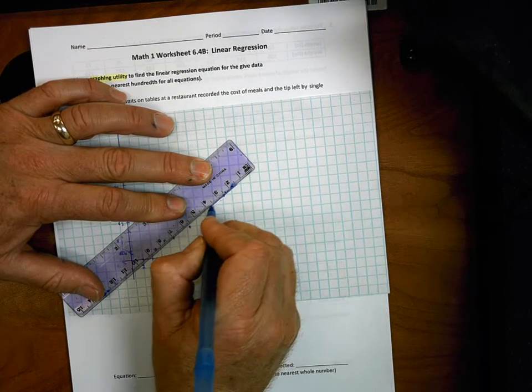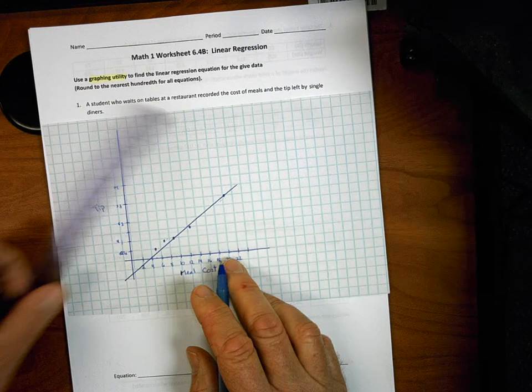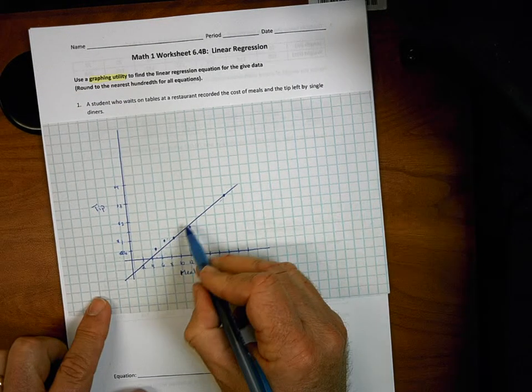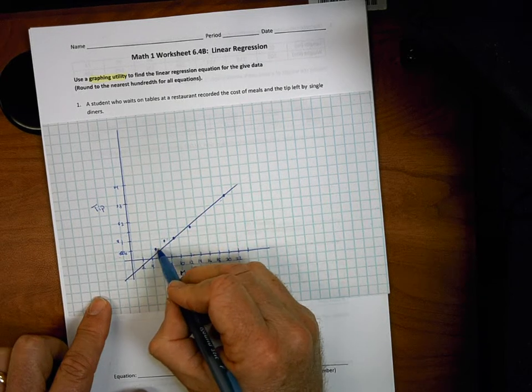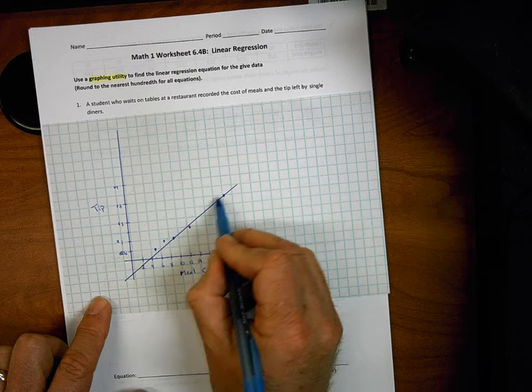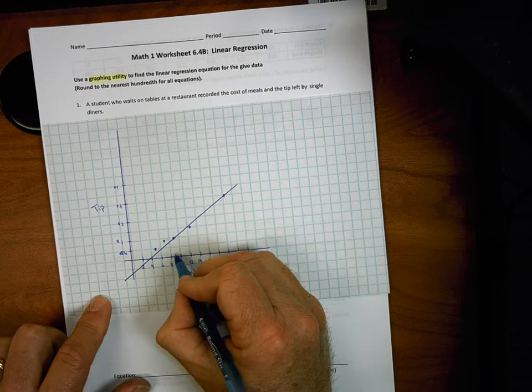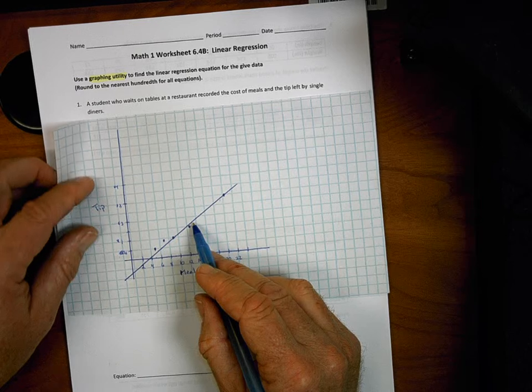So I would say this line right here is a relatively accurate line of best fit. You can see I've got at least 2 points on the line, and then I've got 2 points above the line and 1 point below the line. Maybe I could have angled it a little bit more, but we're going to go with that. Okay, so I need to write an equation of this line of best fit.